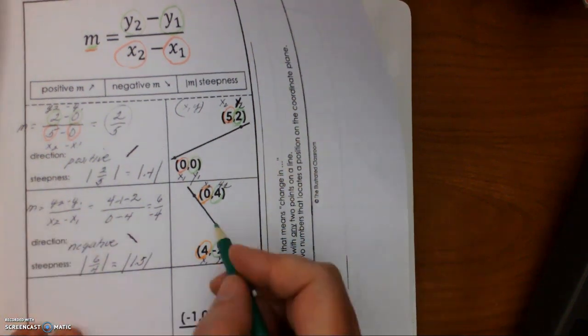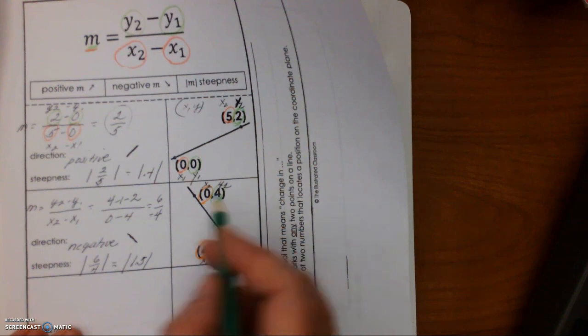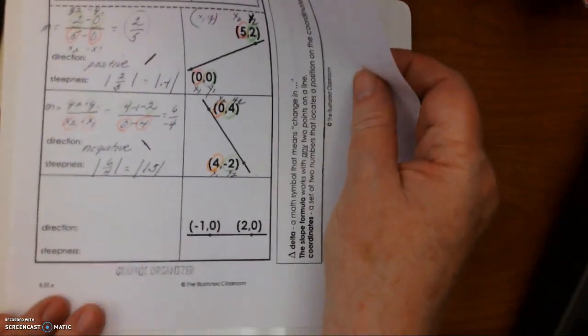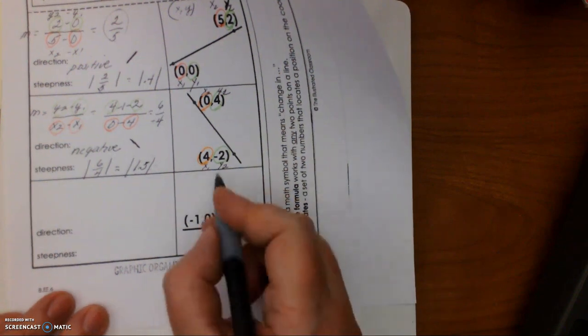Now again, the 4 and the negative 2 were the y coordinates, and the 0 and the 4 were the x coordinates, okay? Now the last one on this page is going to be a little bit different.